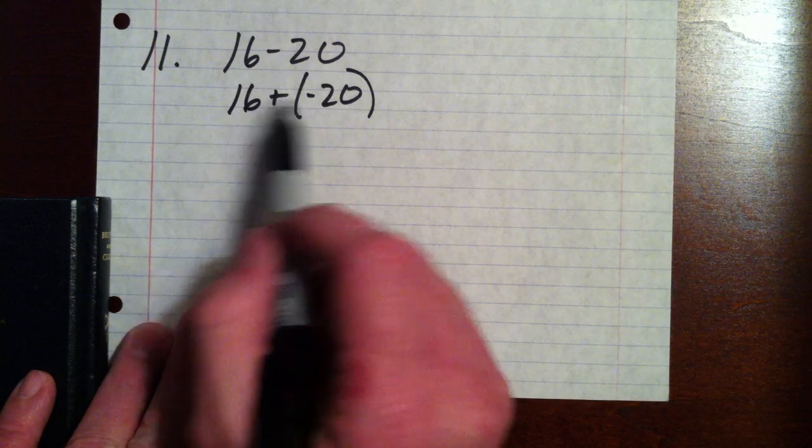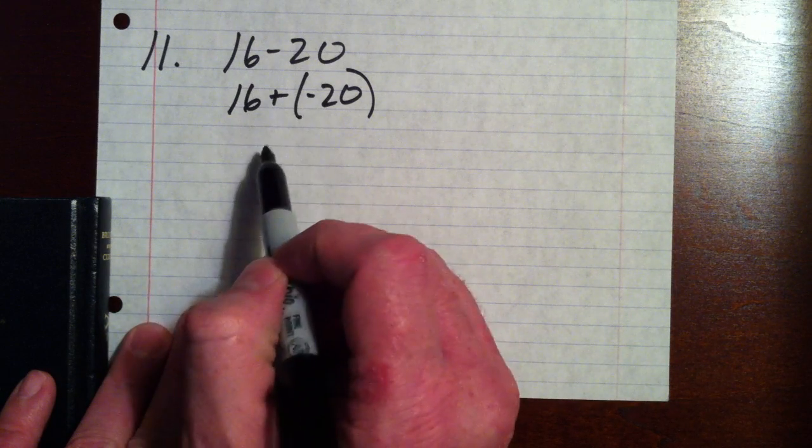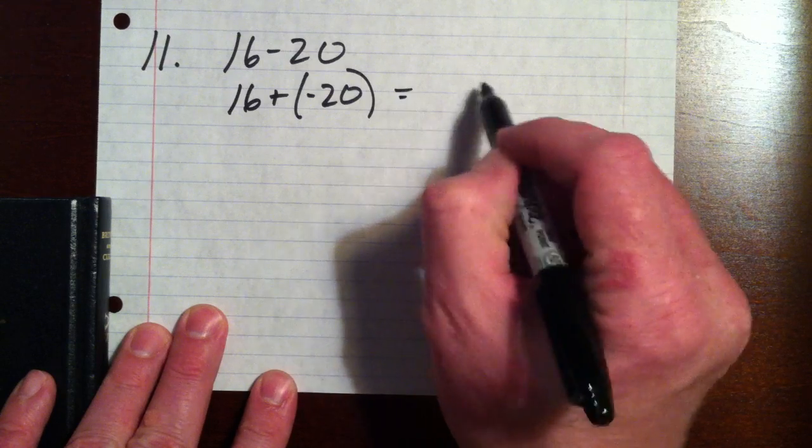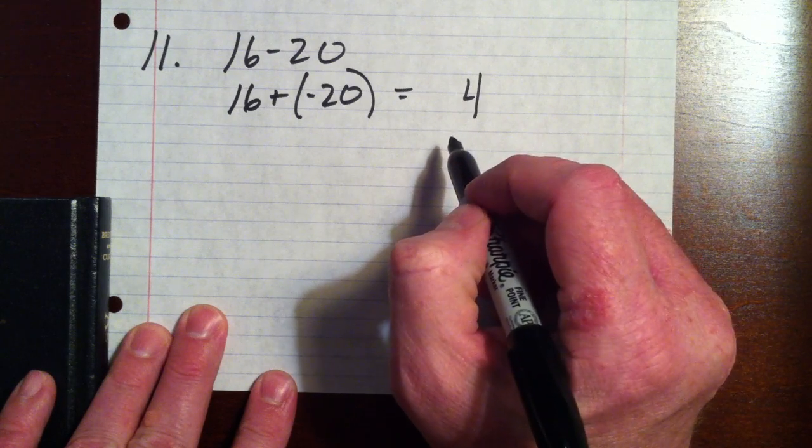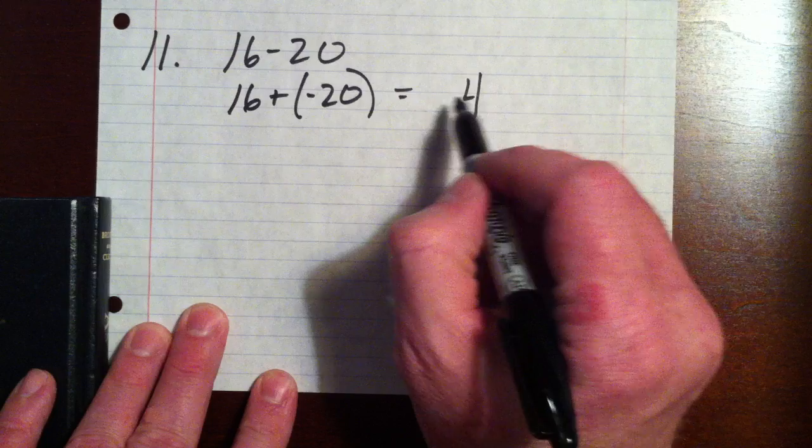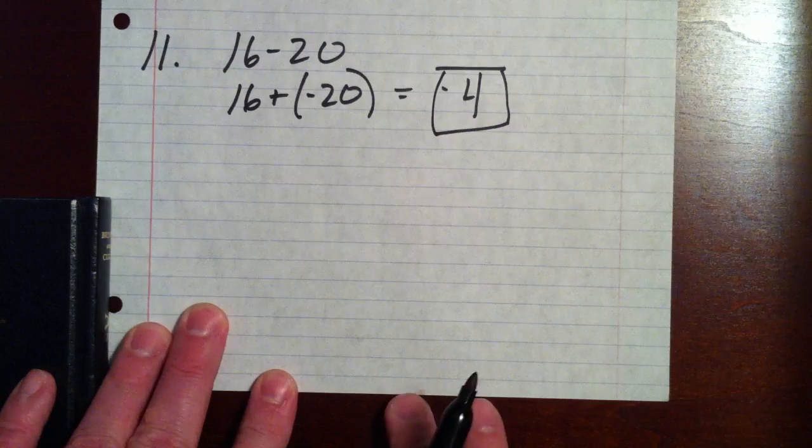Same signs, add and keep. Well, we don't have the same signs. We have different signs, so we're going to subtract. 20 minus 16 is 4. Take the sign of the furthest number or largest number, 20, negative 4. Okay.